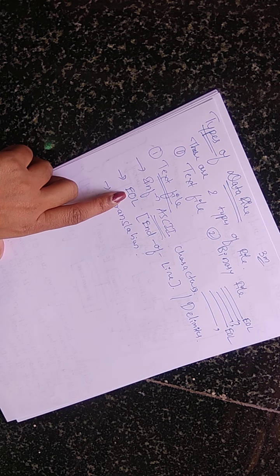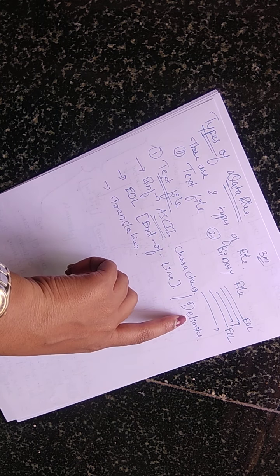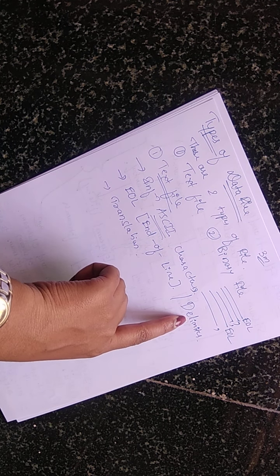Terminated means ended with a special character. What is that special character? Either the EOL or a special character delimiter, we can call it. Here EOL stands for end of line, and a delimiter you can use. Any one, not both. Fine?